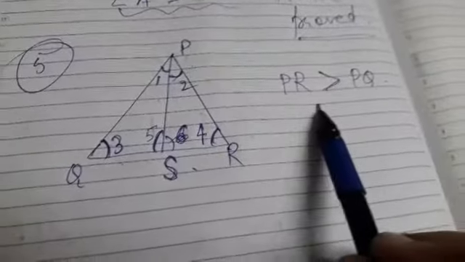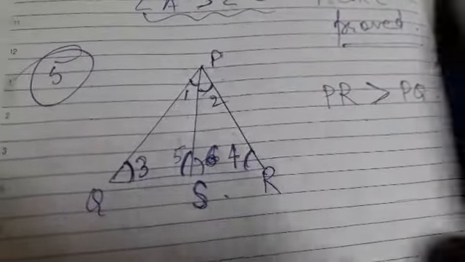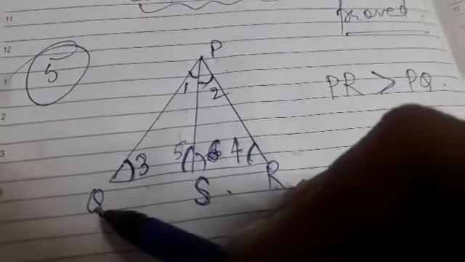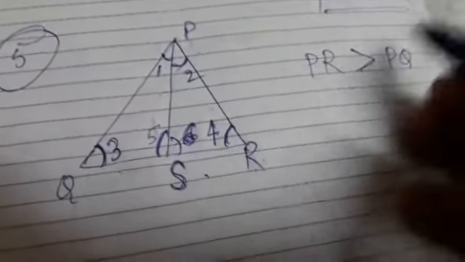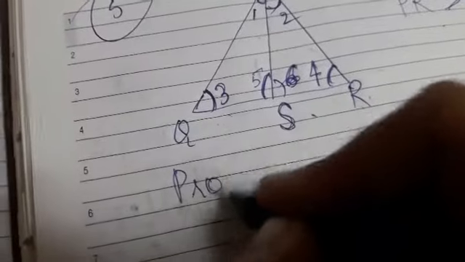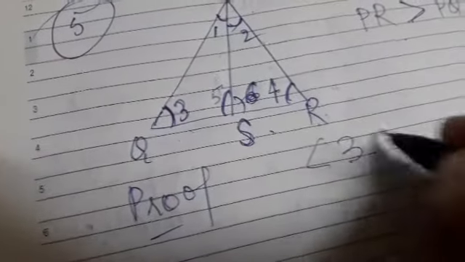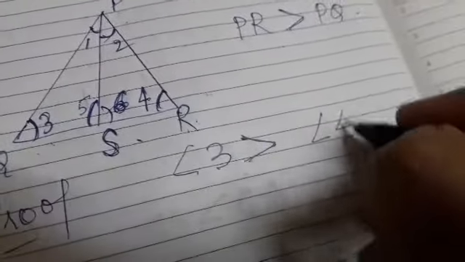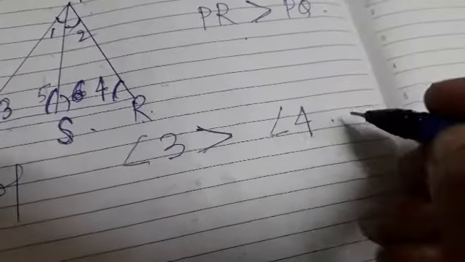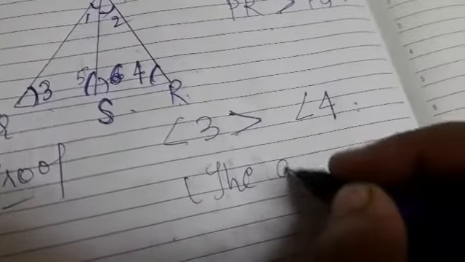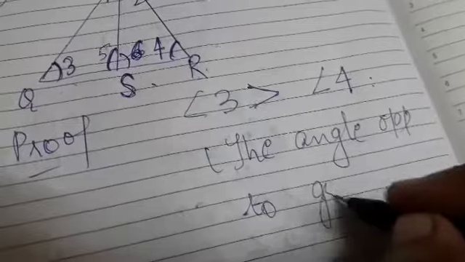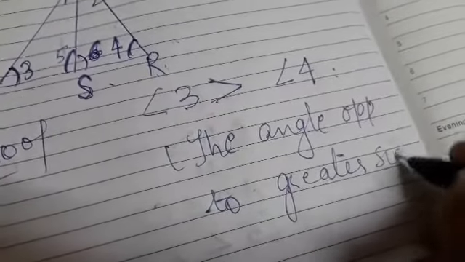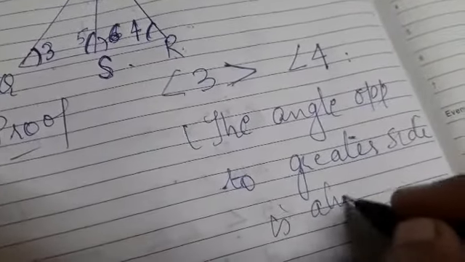Now starting with the condition given, PR is greater than PQ. Now when PR is greater than PQ, what is the angle opposite to PR? Angle 3. Okay, so we will write proof. Angle 3 is greater than angle 4. Right? Now what is angle 3 and angle 4? Why this is greater? We'll write the angle opposite to the greater side is always greater.